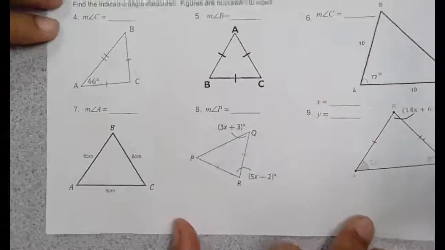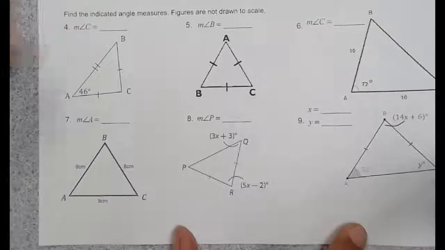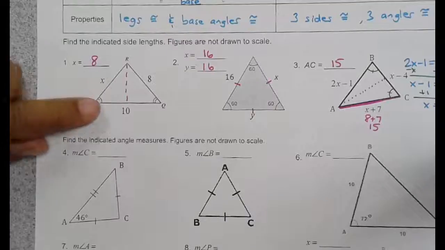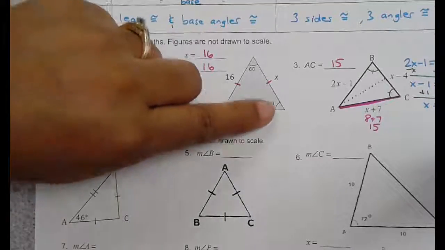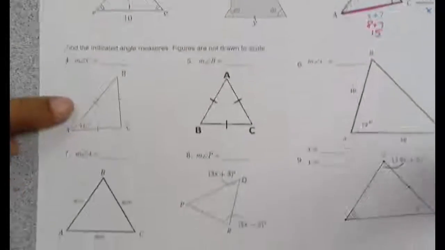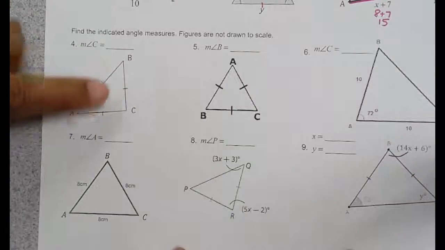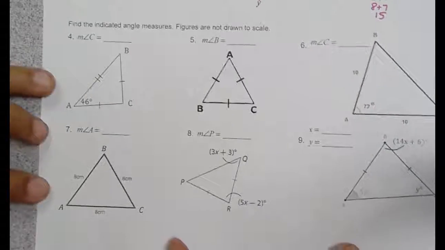All right, now this doesn't show me angles, these show me sides. Notice angles have arcs in the corners. These all had arcs in corners. This has little marks on the sides. So if you have marks on the sides, that means sides are equal. All right, let's take a look at this here.